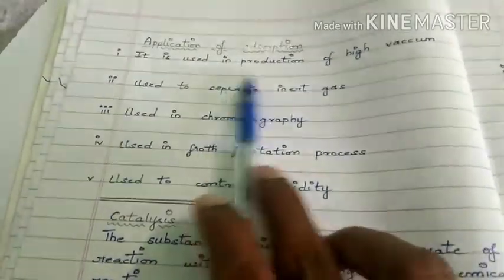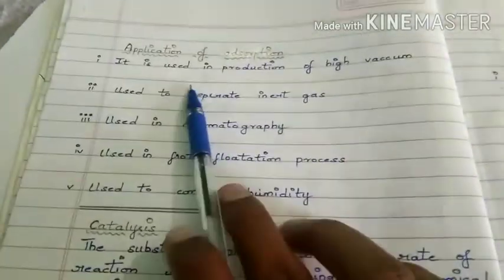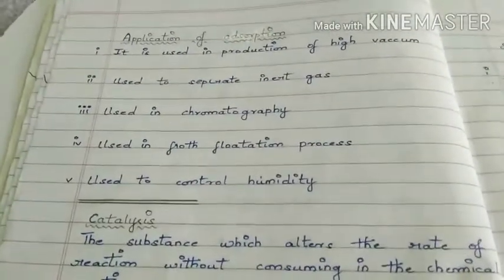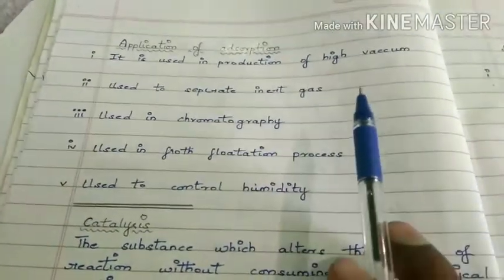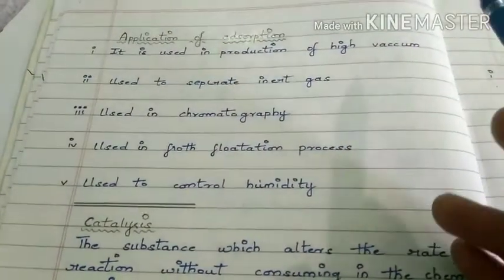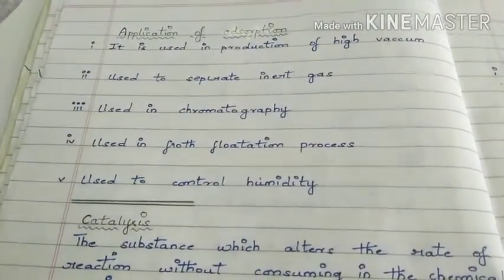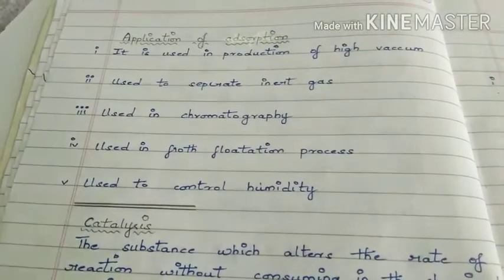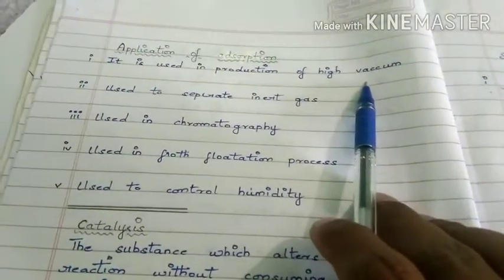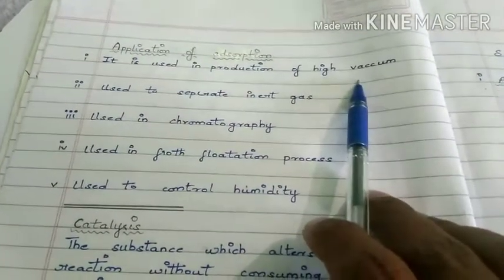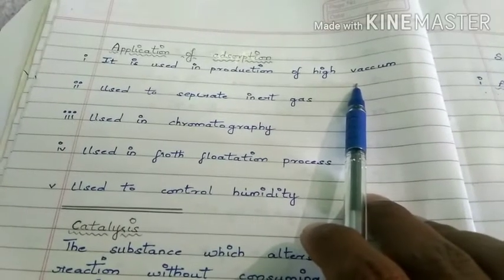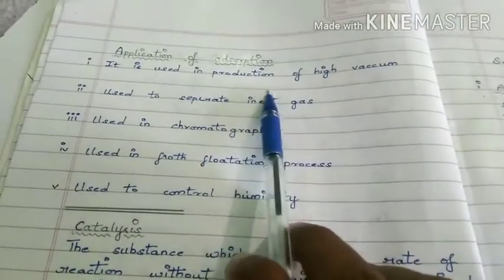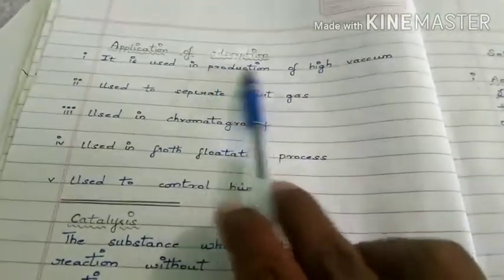Next topic, applications of adsorption. First application: it is used in production of high vacuum. High vacuum means nothing is there. If you put charcoal or any other substance, it adsorbs gases. Then if there is no gas, nothing is there, that will be considered as vacuum. Sometimes we want high vacuum to refine metals from their impurities. For that purpose we apply this phenomenon, that is adsorption.